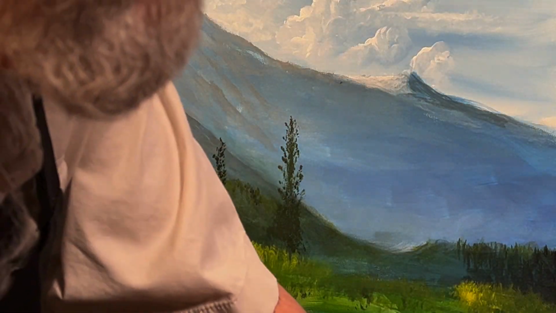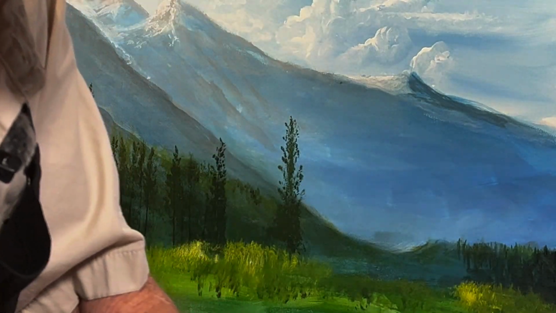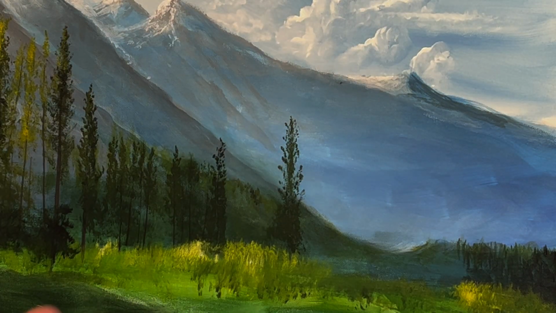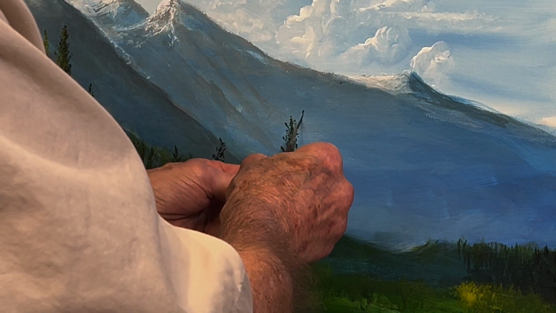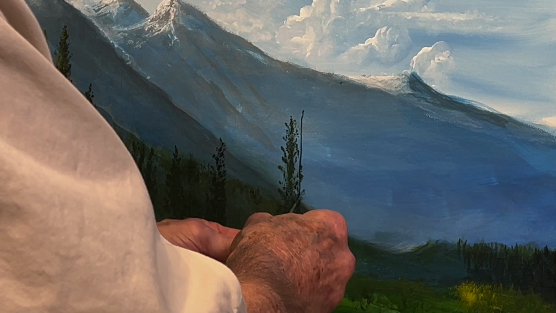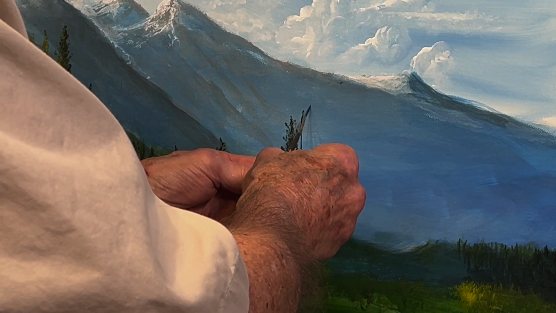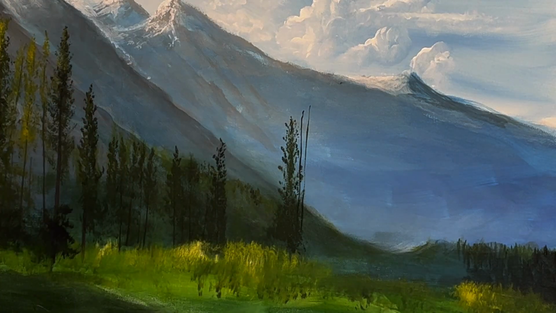Now then, a couple of those have a real thin point. Let me get a liner brush. It has a real thin point. Kind of comes out like something like that.